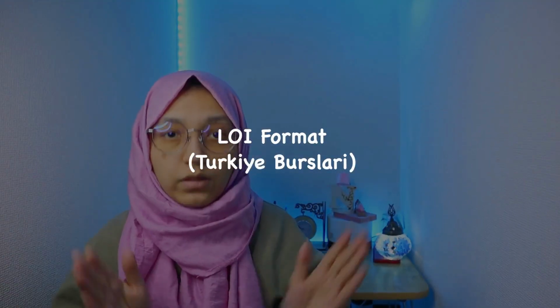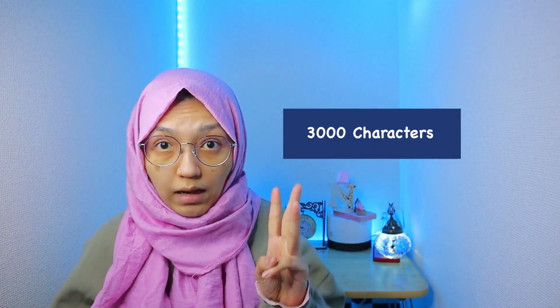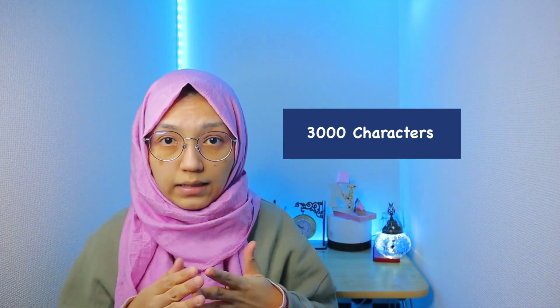First, let me focus on the format, especially for the Turkiye Burslari scholarship application. The maximum limit for the letter of intent is 3,000 characters. It is characters, not words, A, B, C, or any character in your native language, such as Kaji, Kakwe for Myanmar. There is no specific format like a letter or essay, so you can write it as a normal essay to save some space.